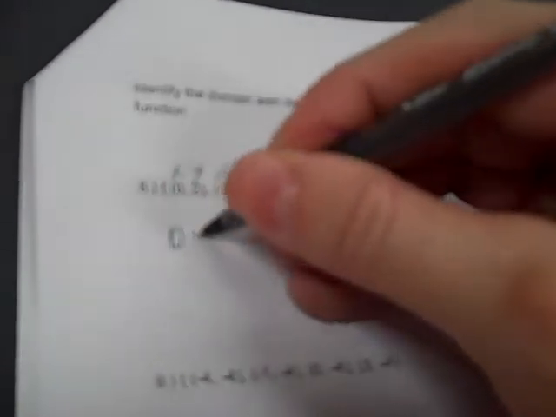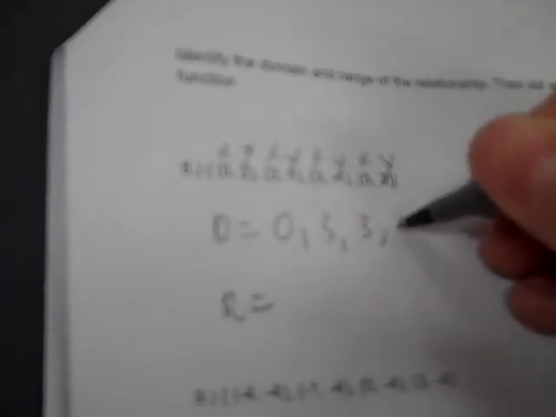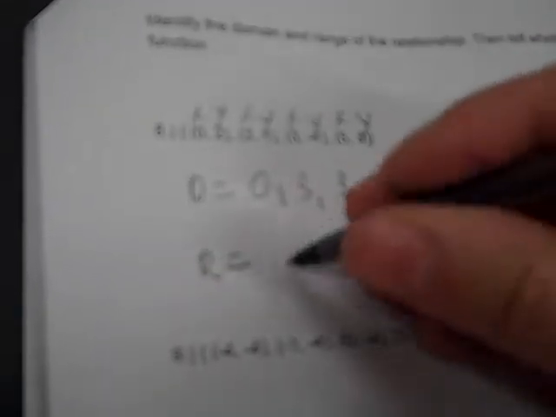Okay, number 8, identify the domain and range of the relationship. Then tell whether the relationship represents a function. So again, x, y, x, y, x, y, x, y. I want to see what the domain and range are, so I know you're not just guessing. If you just write function or not a function on this without telling me what the domain and range are, that's going to be points off. So domain, you got 0, 3, 3, 5. The range is the y, 2, 1, -1, 3.